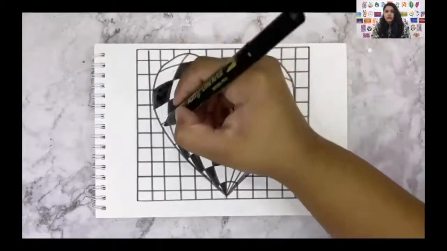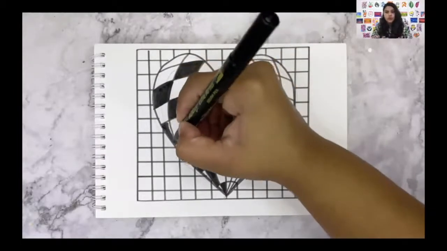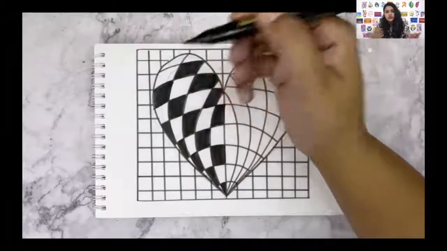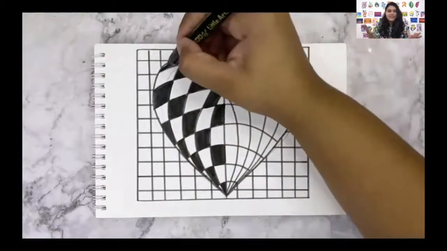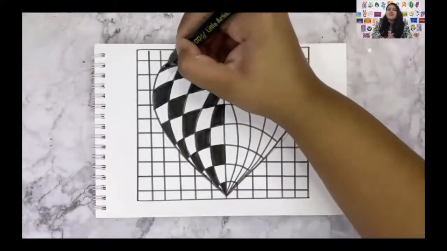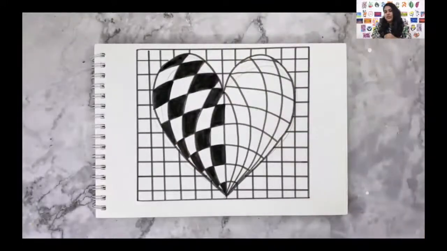Take your time to do this. Do not rush into it, because suddenly, in the zone, you might get confused and make a mistake. So don't make a mistake, because this is the part which gives the particular illusion. So as you can see, if you see just this whole side, I've got perfectly colored, non-colored, colored, non-colored, colored, non-colored. So the whole side is looking so pretty and perfect.